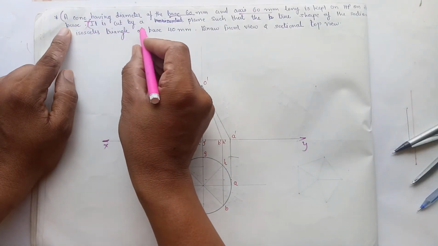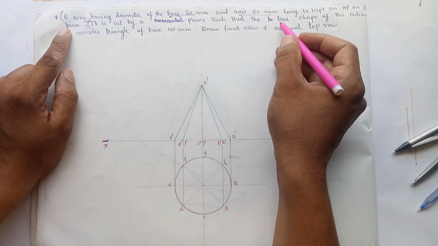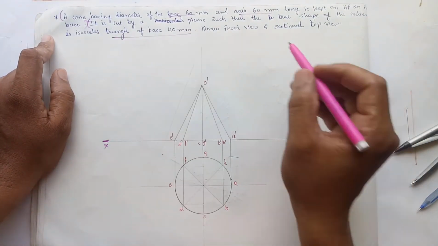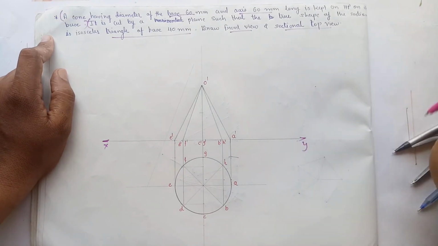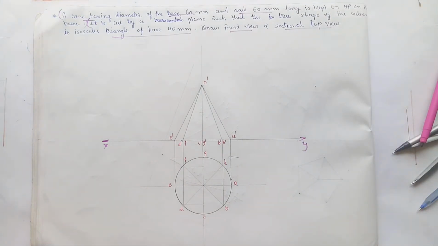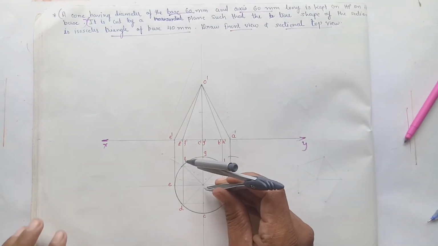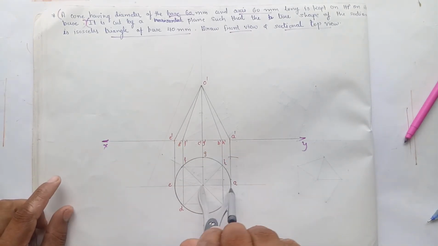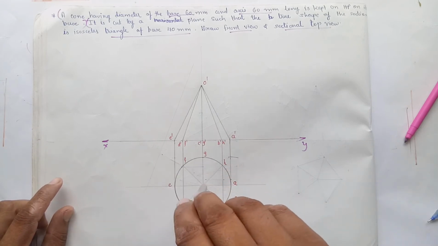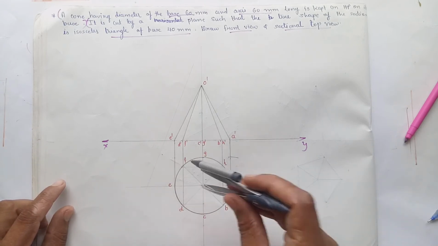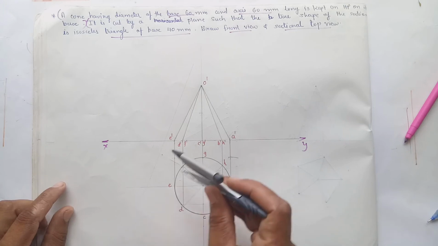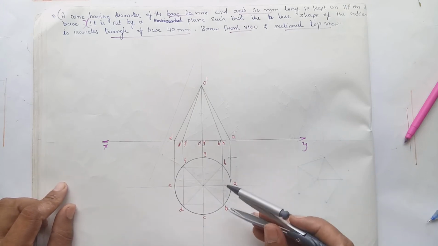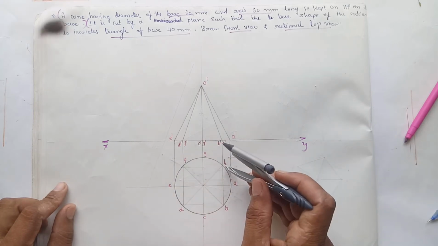It is cut by a plane such that the true shape of the section is an isosceles triangle of base 40 mm. Draw the front view and sectional top view. So first of all, draw the base of the cone. It is a circle having radius equal to 30 mm, diameter 60 mm. Divide the circle into 8 equal parts, as we have shown the division of the circle already: A, B, C, D, E, F, G, H.